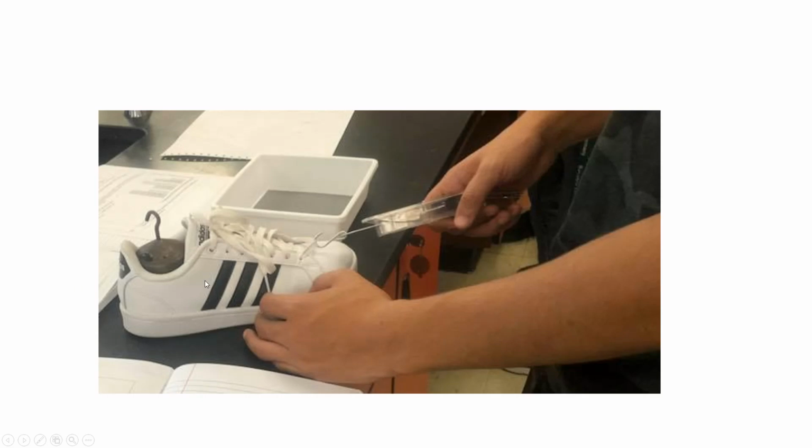So this picture is pretty much how the lab is conducted. Here we have a tennis shoe, a weight inserted in the tennis shoe, and a spring scale that is going to pull the shoe and mark the value of the force, the pulling force.